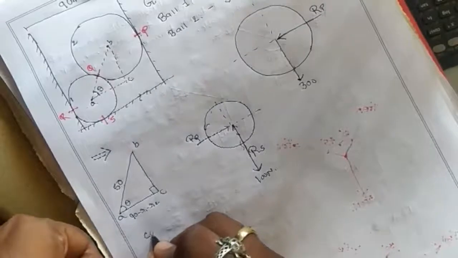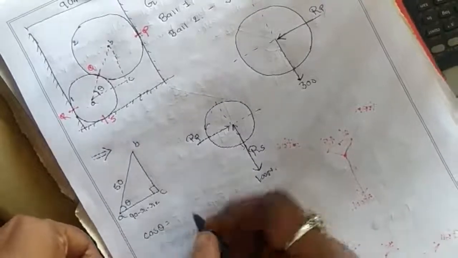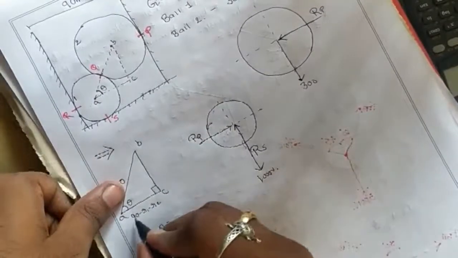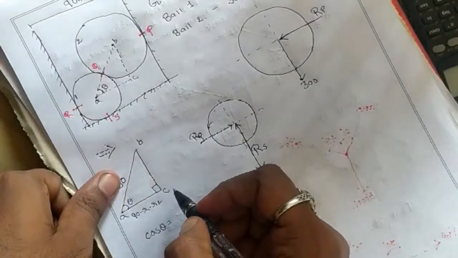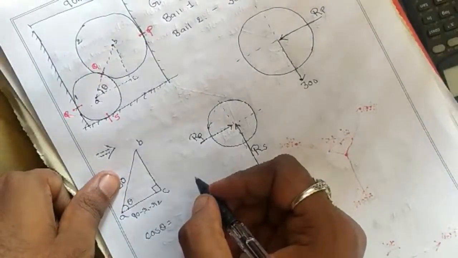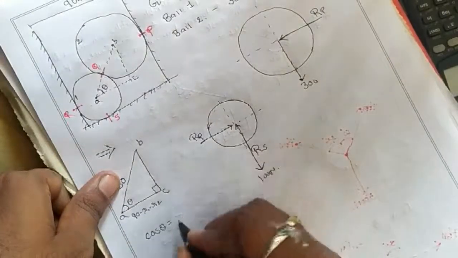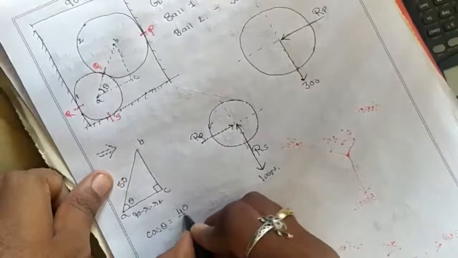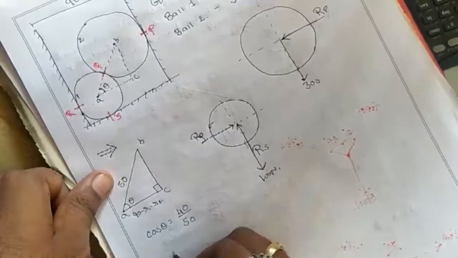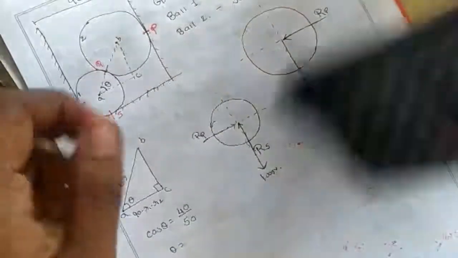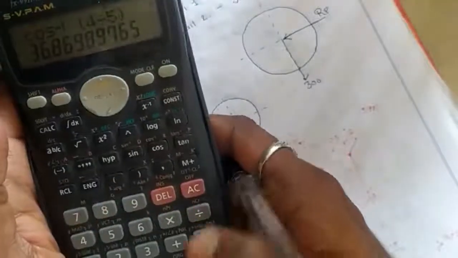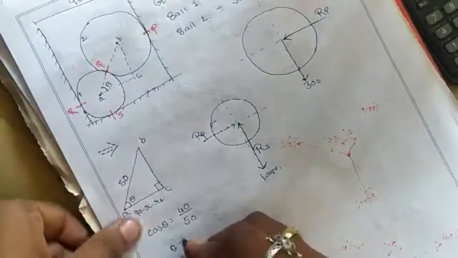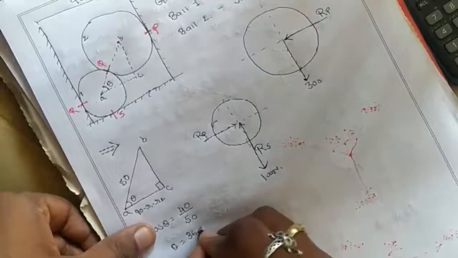So cos theta is equal to adjacent by hypotenuse. Adjacent is 90 minus R1 minus R2: 90 minus 30 minus 20. 90 minus 30 is 60, 60 minus 20 is 40. So this is 40 divided by 50. So theta is equal to cos inverse of 4 by 5. Shift cos inverse 4 by 5, the answer is 36.86. So theta is 36.86 degrees.